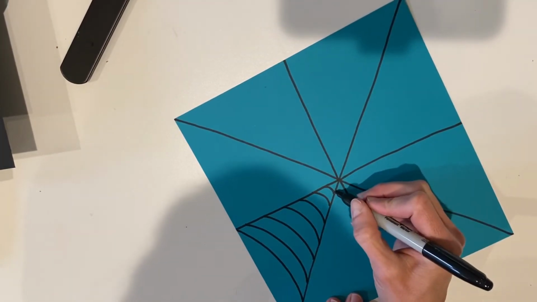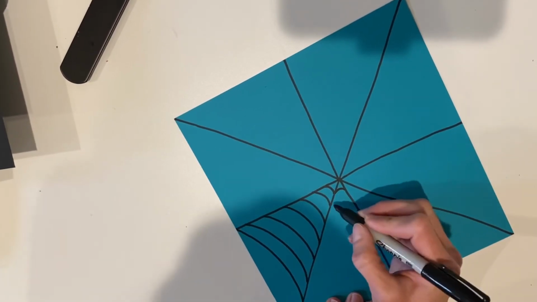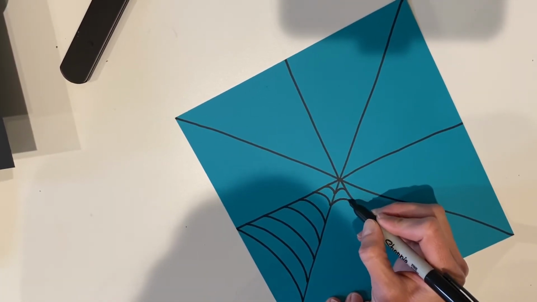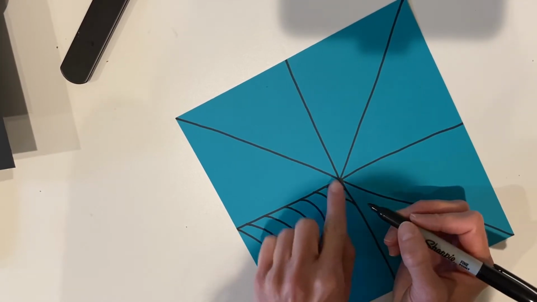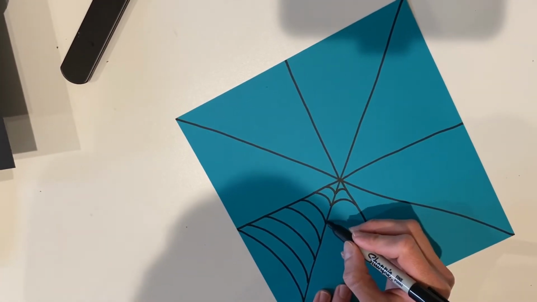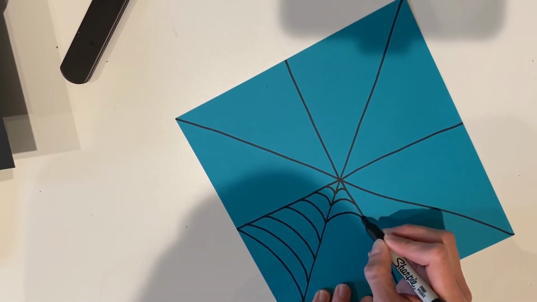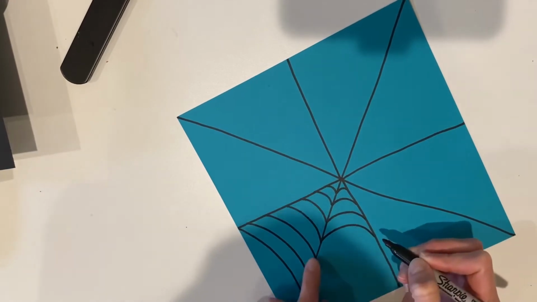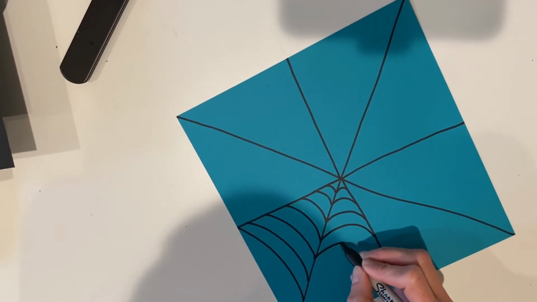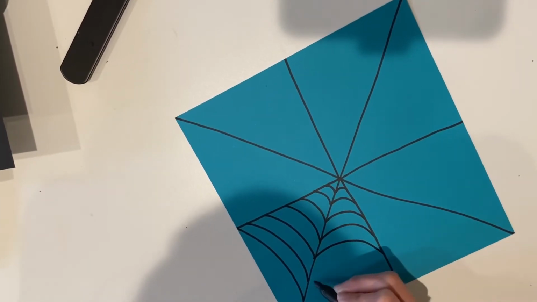And I'm gonna again make a curved line, but the curved part, the middle part, is kind of getting closer to the middle. So here I'm starting here, and it's curving closer to the middle of my paper. I'm just using the same lines from that first one, curving towards the middle.